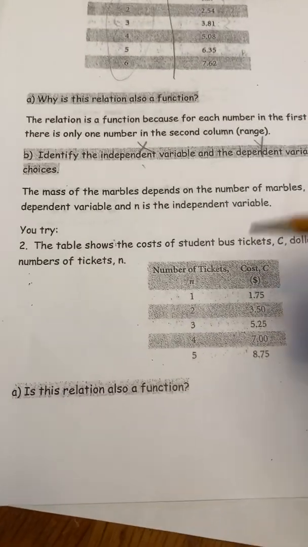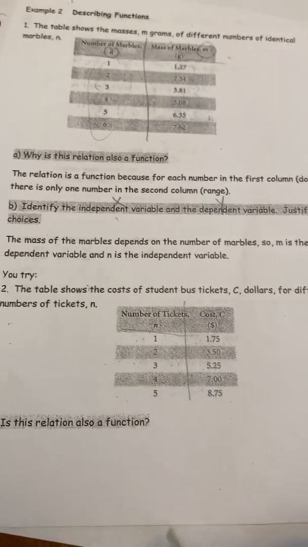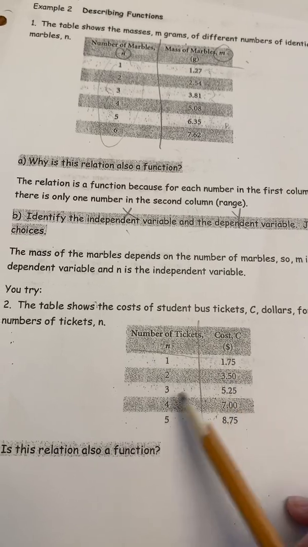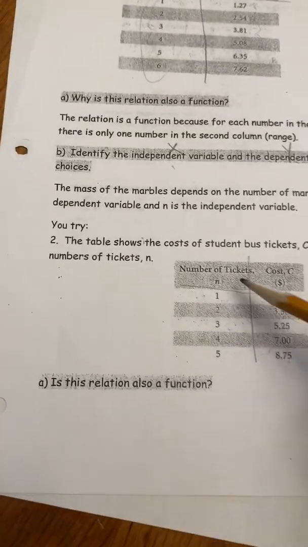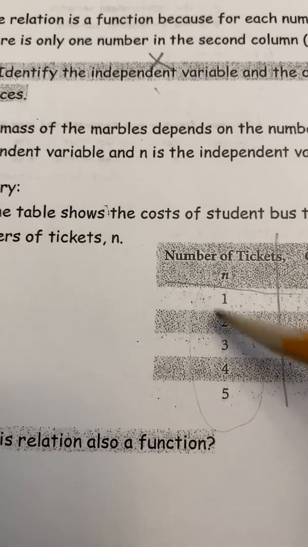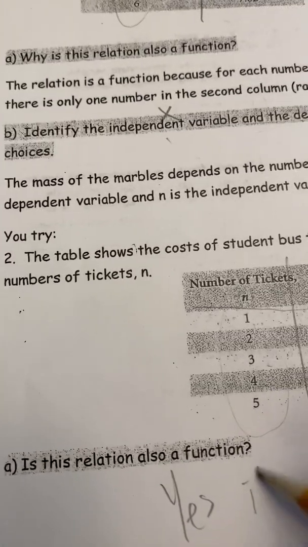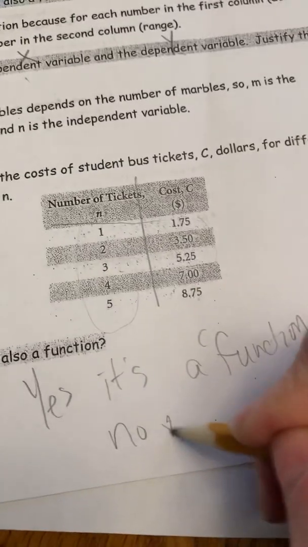Okay, now it says you try here. So we've got, we're selling tickets, let's say to a concert. Okay, and for one ticket, it's $1.75, 2 tickets, $3.50, 3. So it's going up by $1.75 every single time here. Okay, is this relation also a function? Well, we clearly are going to look at our x values. Do any of these repeat? Nope. So we can say, yes, it's a function. Okay, no x's repeat.